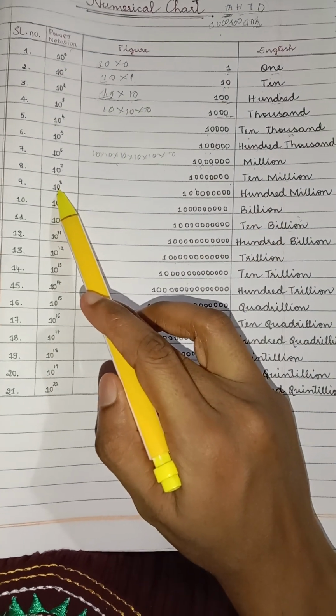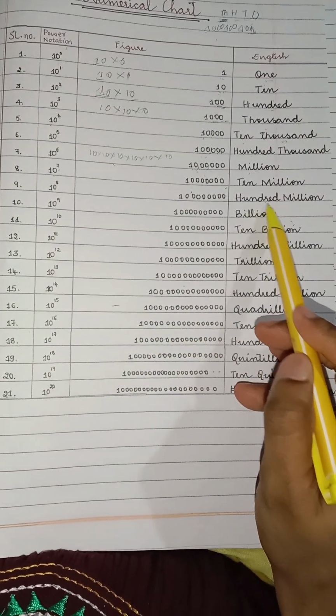And next, when it is multiplied 8 times, we will get 100 million.